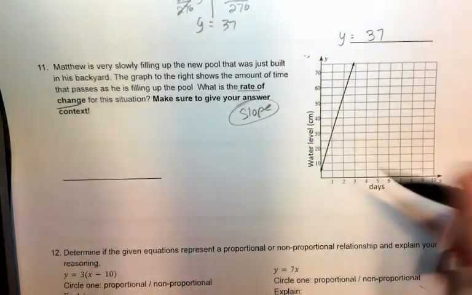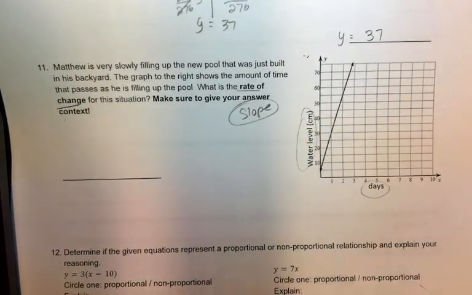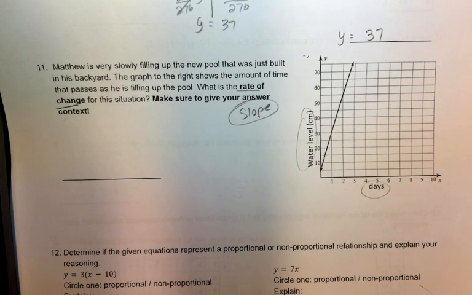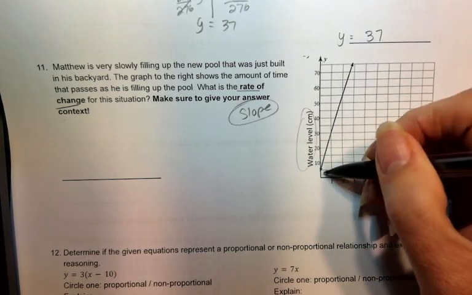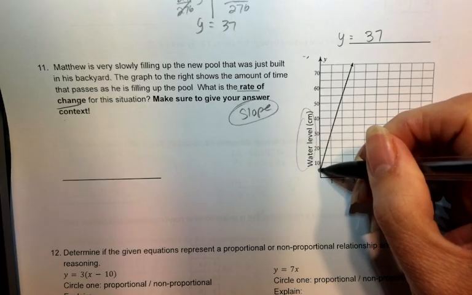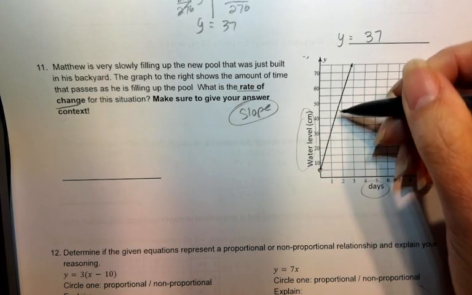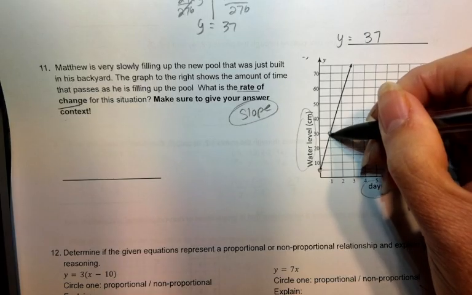And in context means you want to use things like this, our words. What is the story about? So we're going to find the slope or the rate of change. So we need to find 2 points where we have intersecting points. So I'm going to use this, my y-intercept, and I'm going to use this point here.